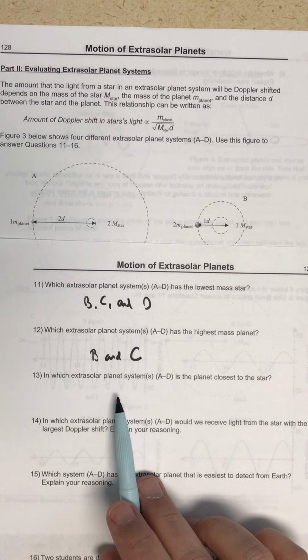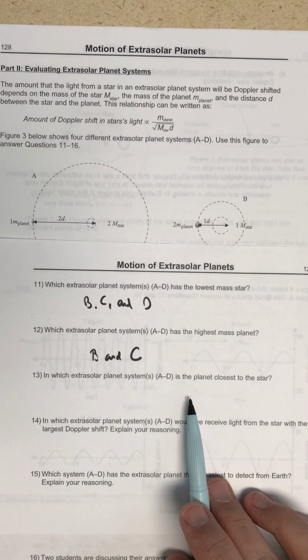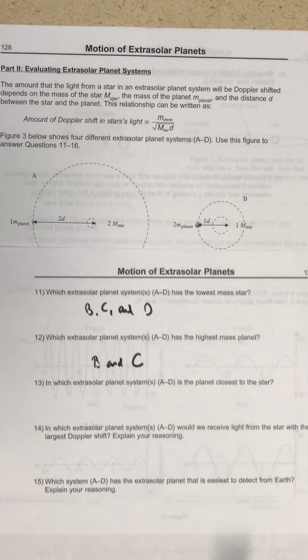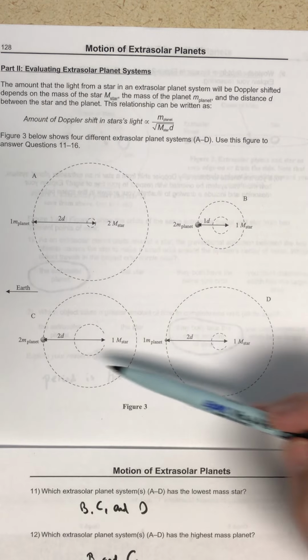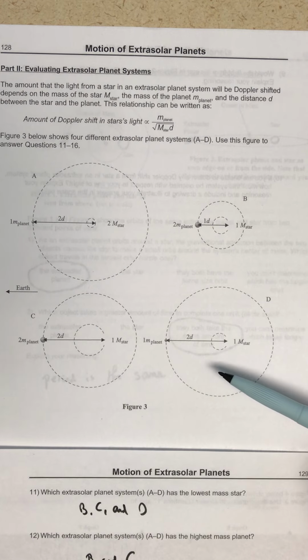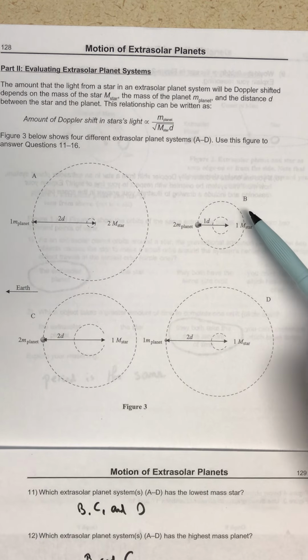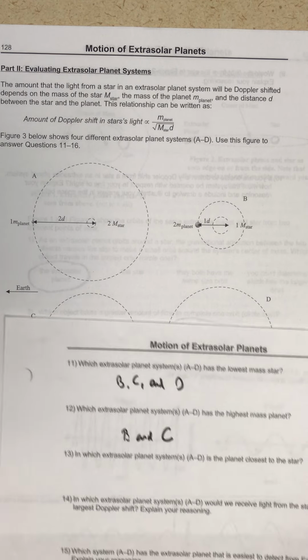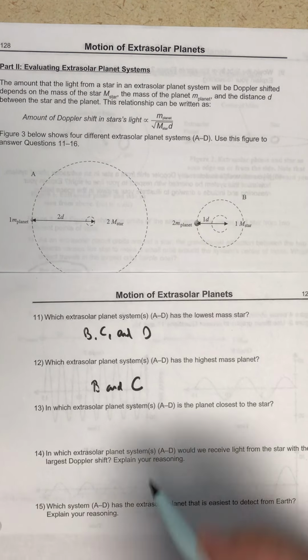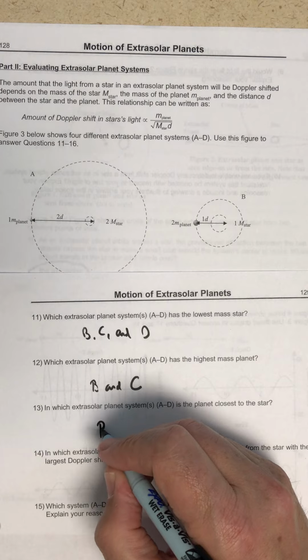In which extrasolar planet system is the planet closest to the star? So A, C, and D, they're all 2D. And in case B, it's a distance of 1D. So the one where it's closest is B.